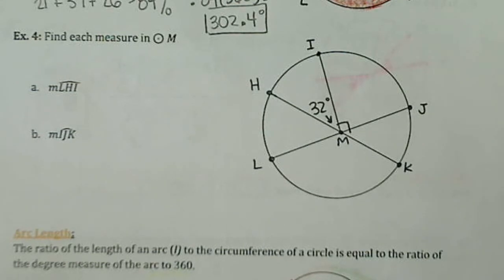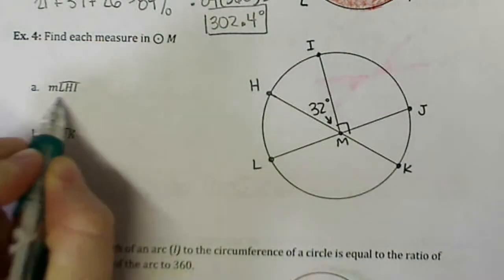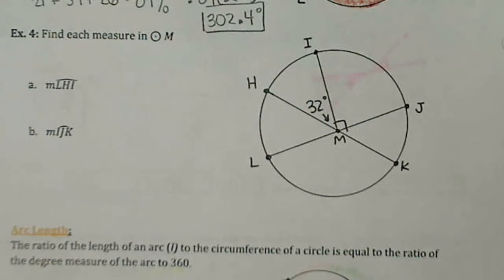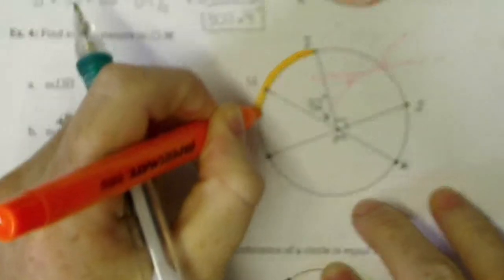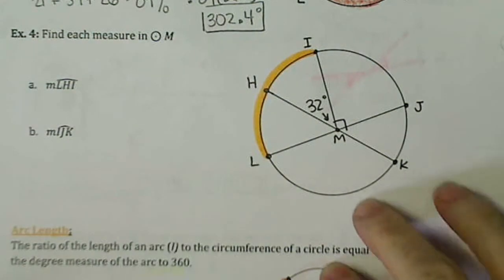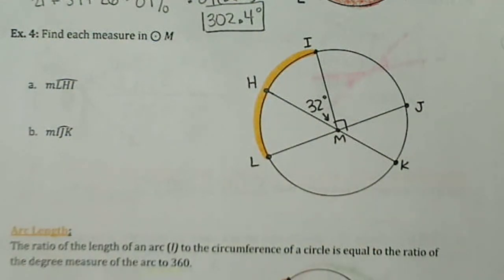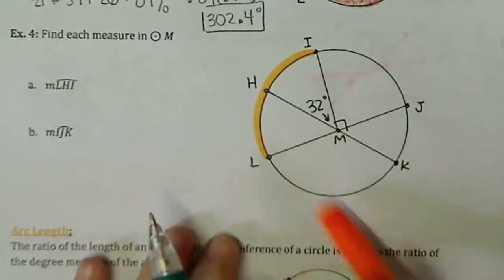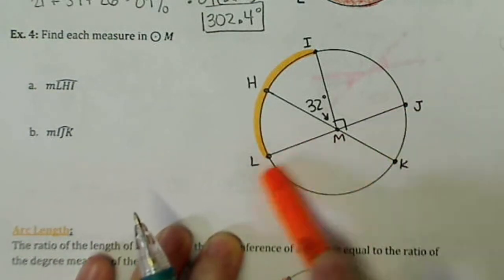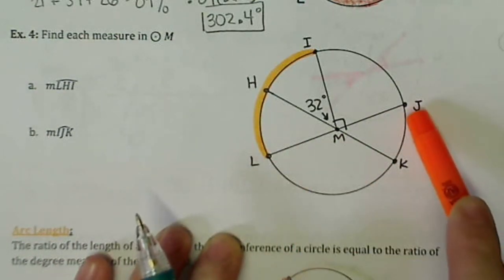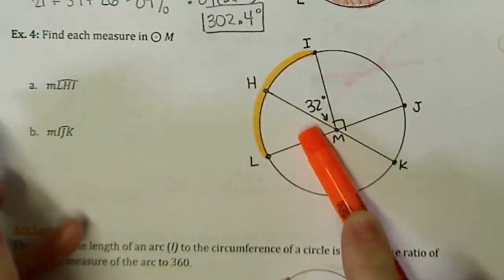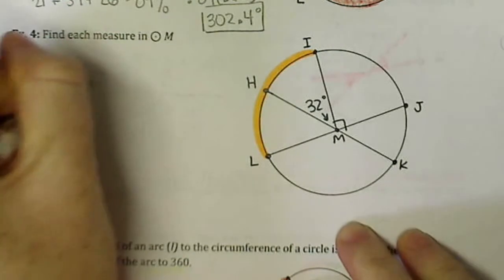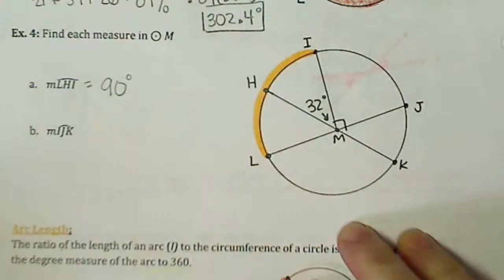All right, let's do one more with arc measure. Here we're going to find the measure of LHI. So let's talk about where that is. LHI, right here. I want to know how big that is. Well, LJ is a diameter. Since this is 90, this has to be 90 as well. So 90 degrees.